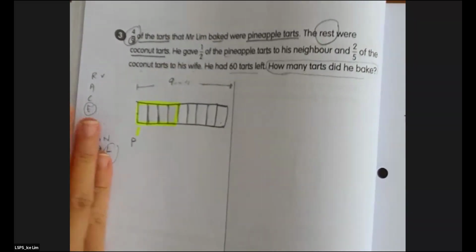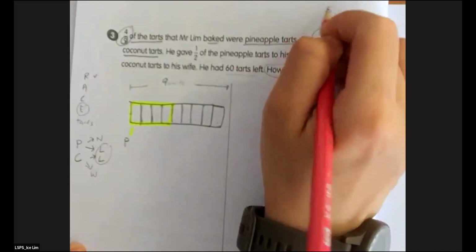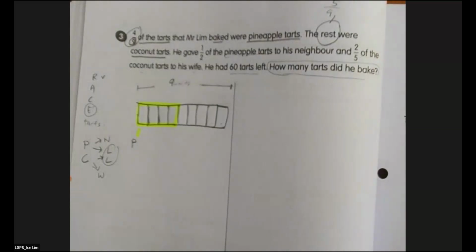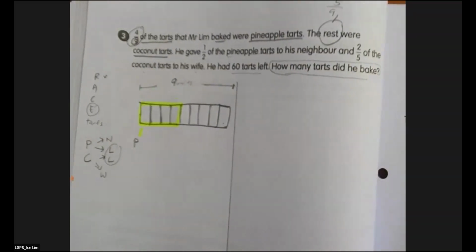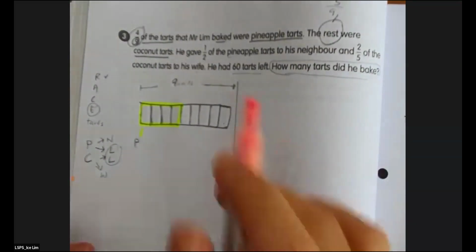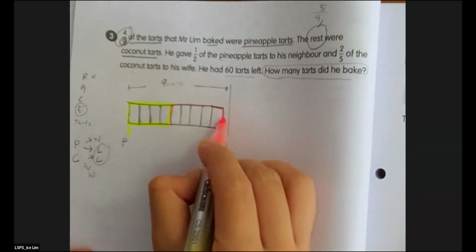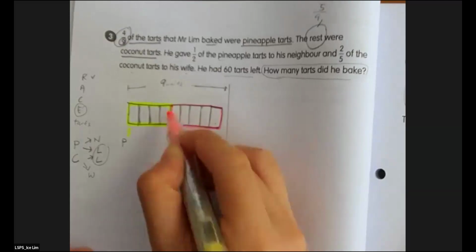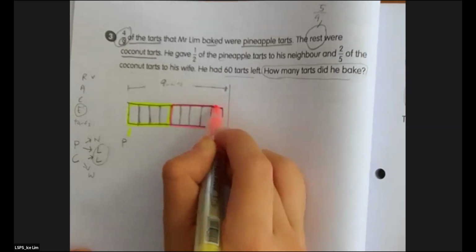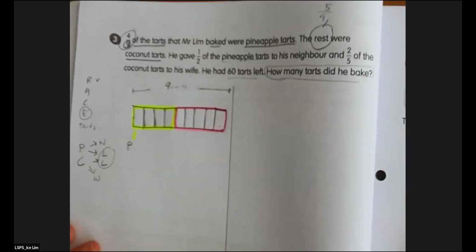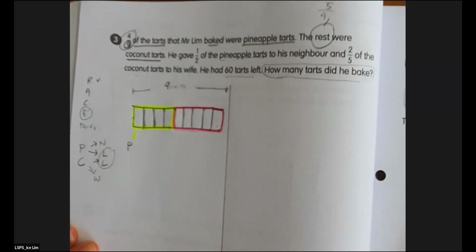Okay, the rest were coconut. So the rest is 5 nines. So coconut is 5 units. He gave half the pineapple tarts to the neighbor.